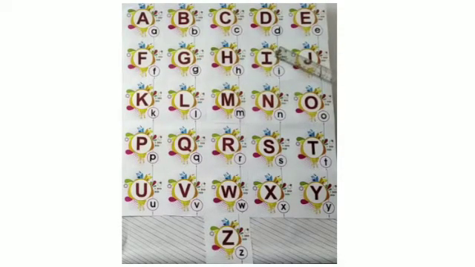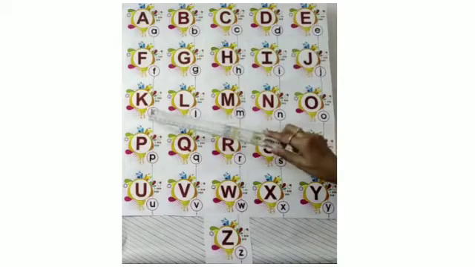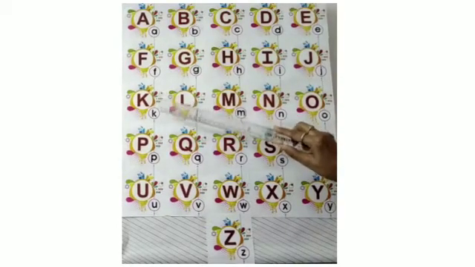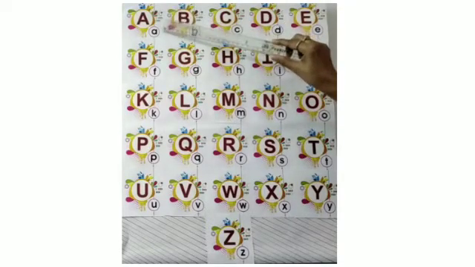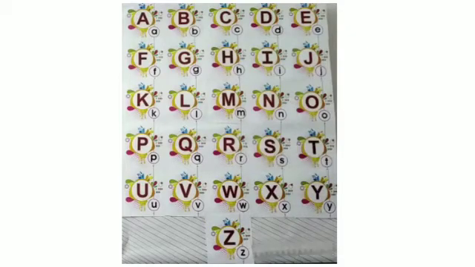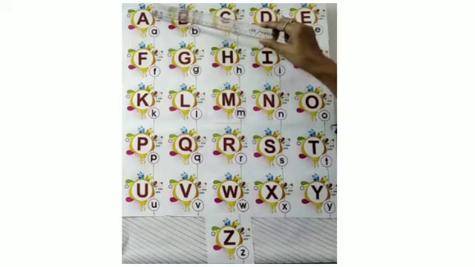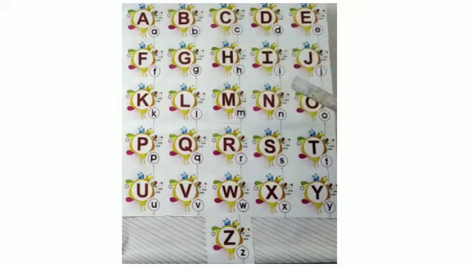I says i, as in insect. J says j, as in jug. K says ka, as in kite. L says l, as in lamp. M says ma, as in monkey. Every day, children, you have to revise capital and small letters together from A to Z and phonetics, whatever you have learnt. Okay.